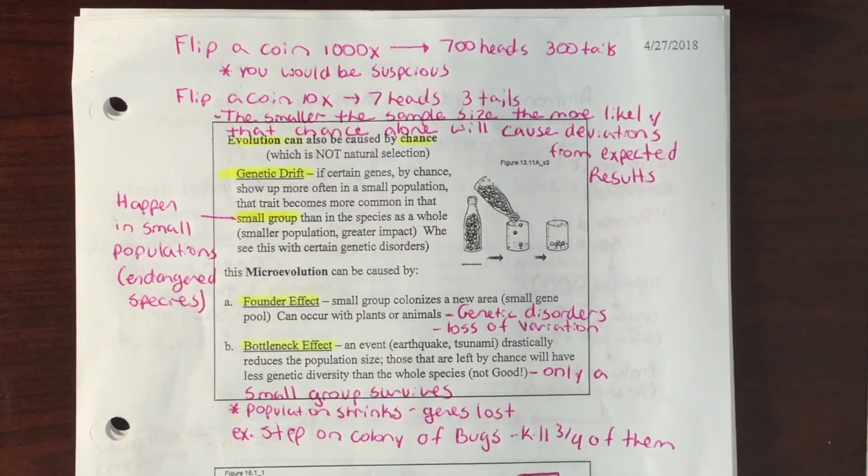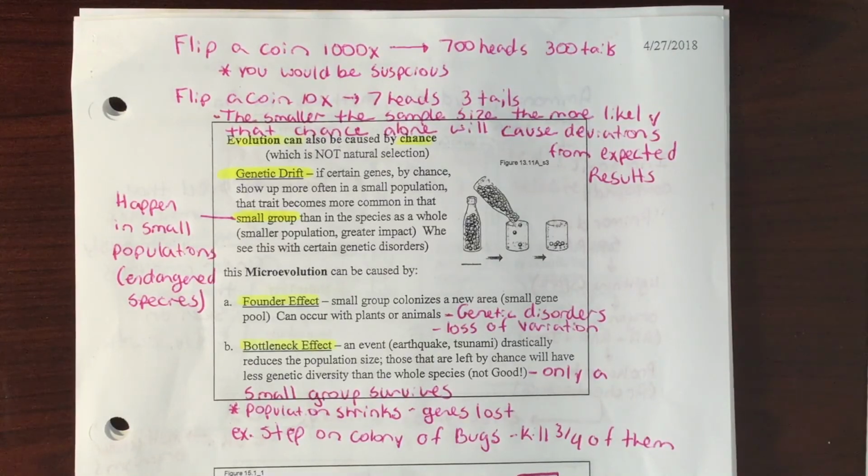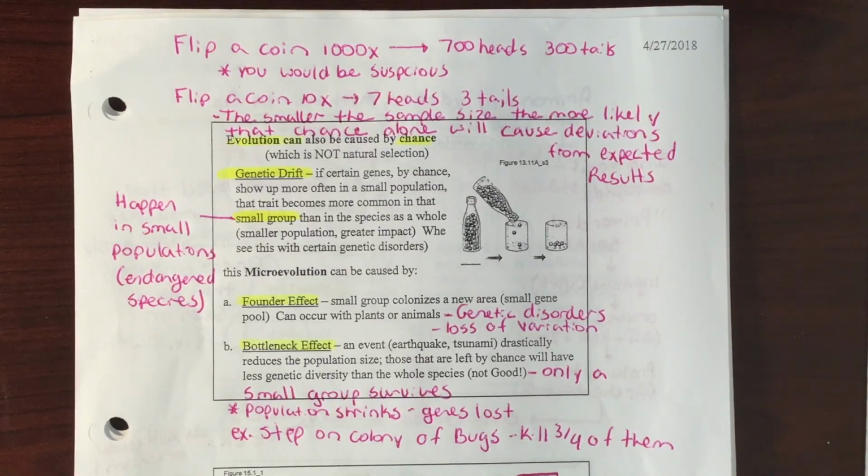So founder effect: a small group colonizes a new area. Let's say a population of people decide that they're going to go off on a boat and live on an island 100 miles offshore and stay there. Whatever genes are within those 100 people may not be a fair representation of the genes from the colony they originated from. So if this small group colonizes a new area, we now have a small gene pool.